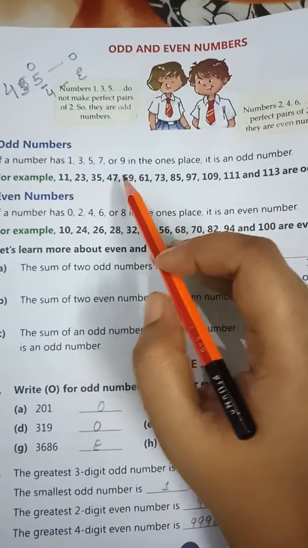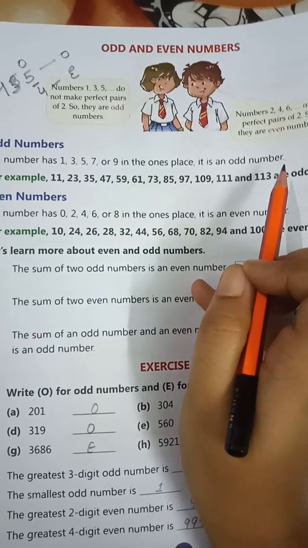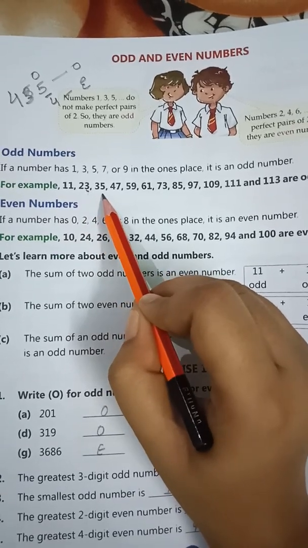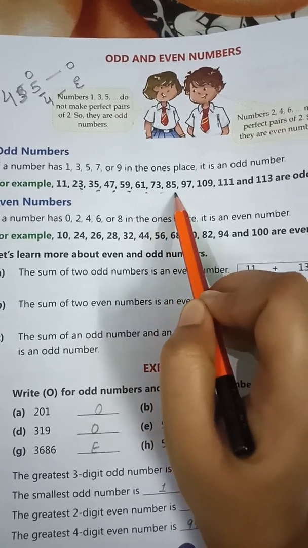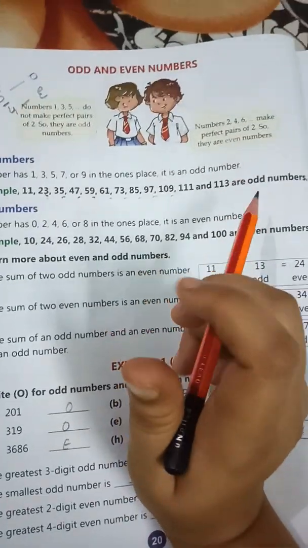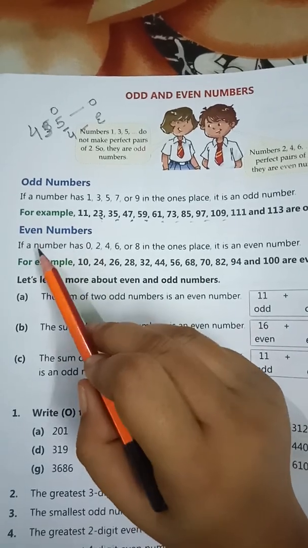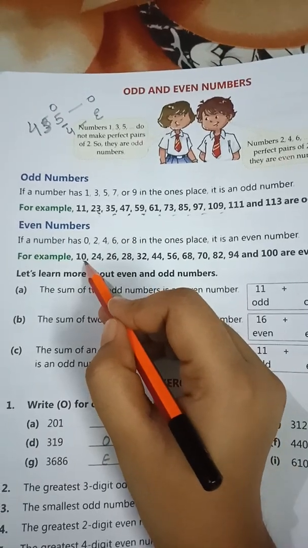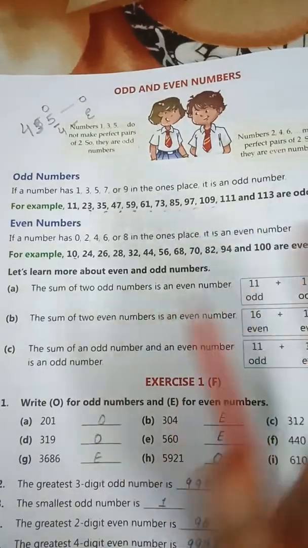So come to odd numbers. If a number has 1, 3, 5, 7 or 9 in the ones place, it's an odd number. For example, 11, 23. You can see here 3, 5, 7, 9, 1, 3, 5, 7, 9. So these kinds of digits make odd numbers. Hope you got it. Now come to even numbers. If a number has 0, 2, 4, 6, 8 in the ones place, that means it is an even number.